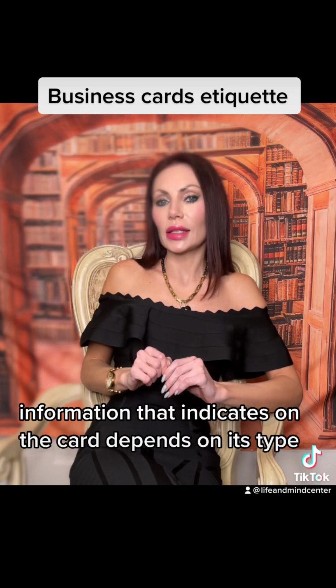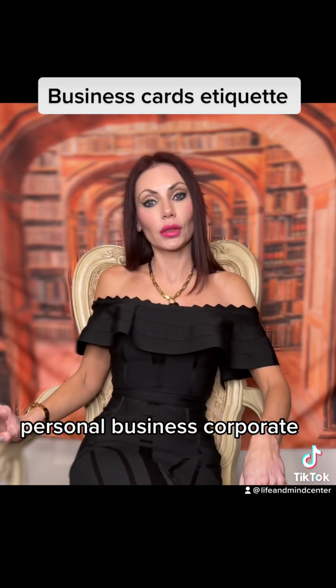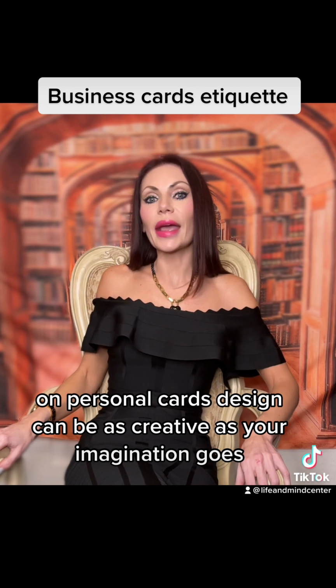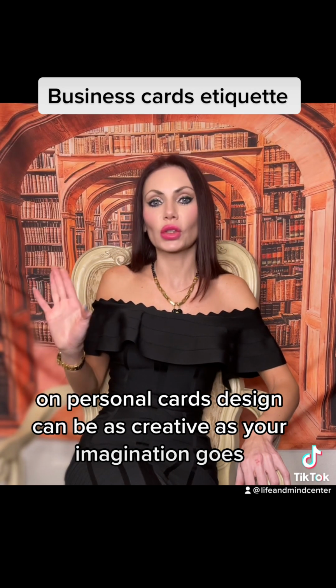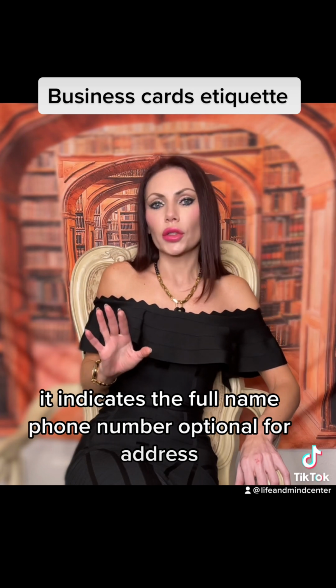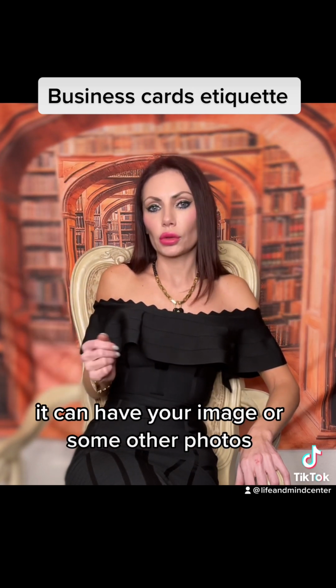The information on the card depends on its type: personal, business, corporate. On personal cards, design can be as creative as your imagination goes. It indicates the full name, phone number, and optionally an address. It can have your image or some other photos.